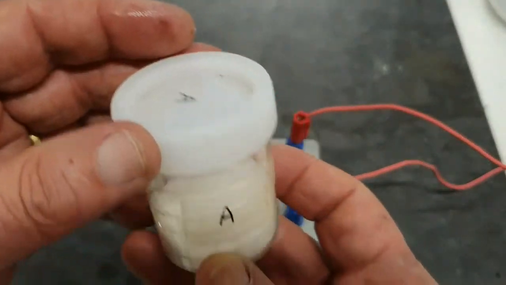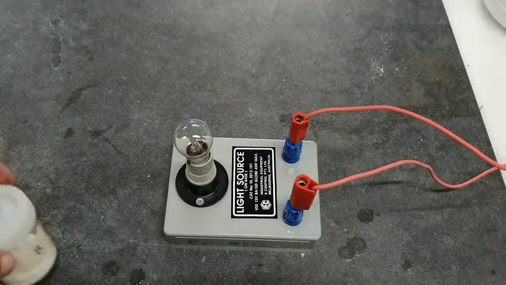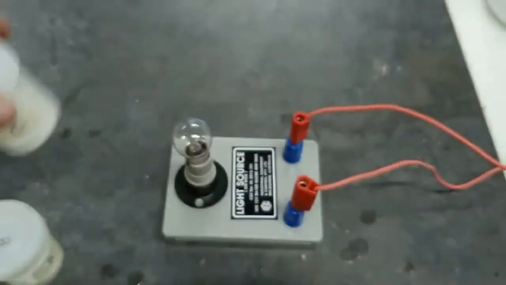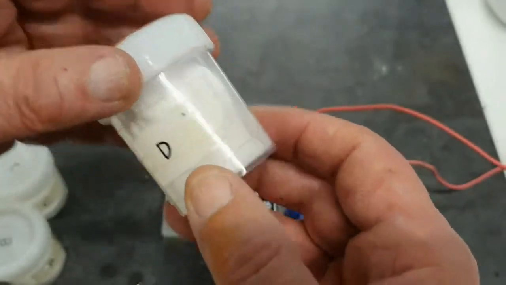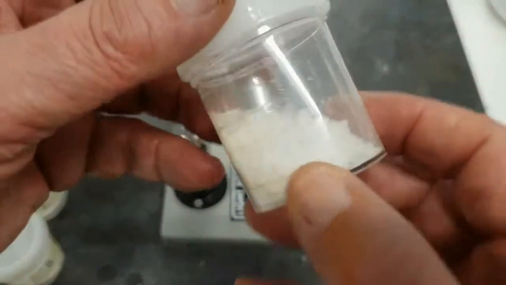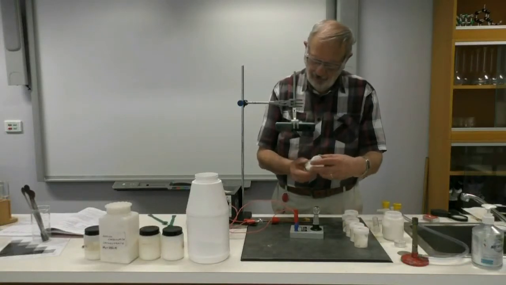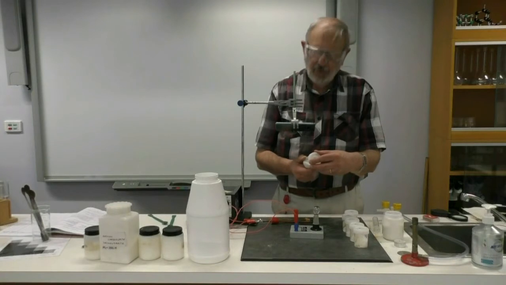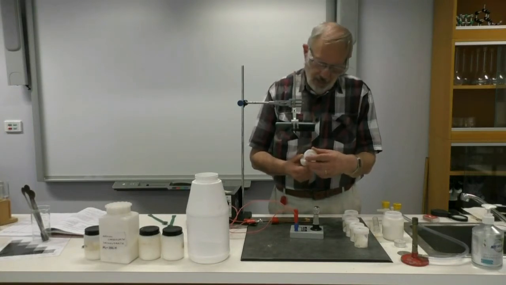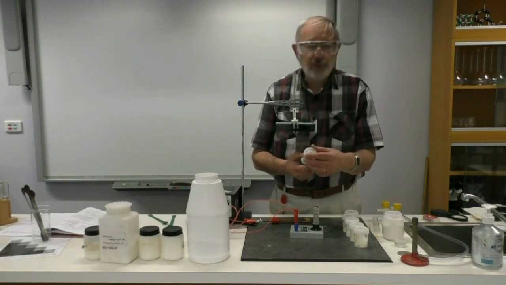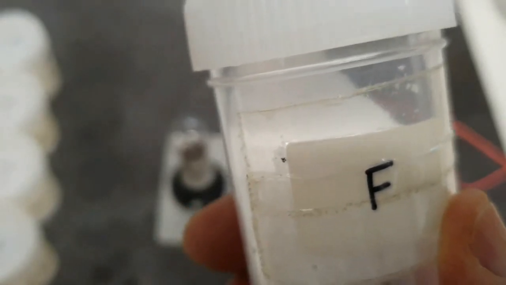Unknown A, unknown B, unknown C. You might be able to guess the next one, unknown D, unknown E, and finally unknown F. So our task now is to try and work out which one of our known substances these unknowns are. We'll have to have a look at their physical properties.